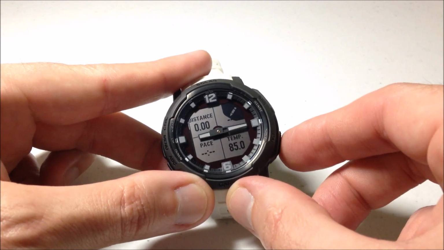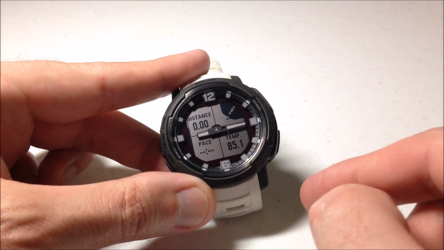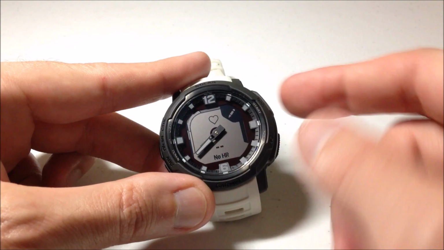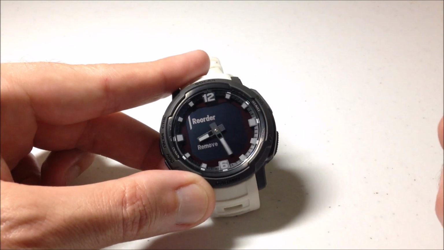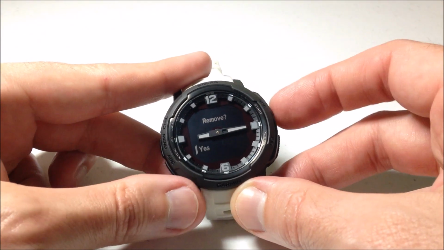So we've successfully redone the data field and the layout of our page. I've got a second data field here that I could go edit as well, just like we did before. It's showing my heart rate. Maybe I don't want that at all. I could remove that page completely. Do you want to remove it?